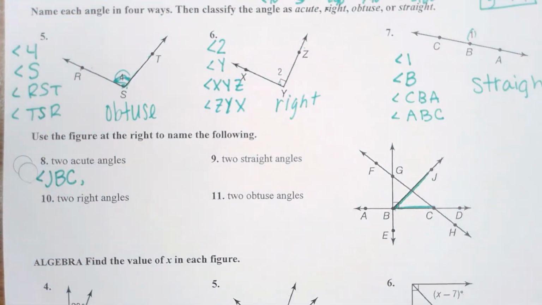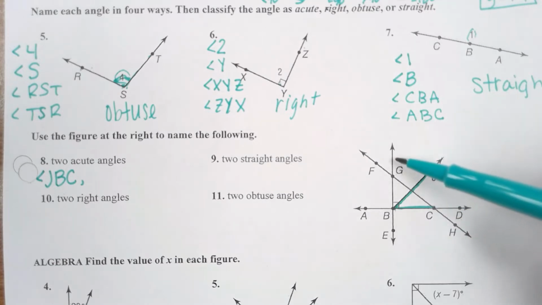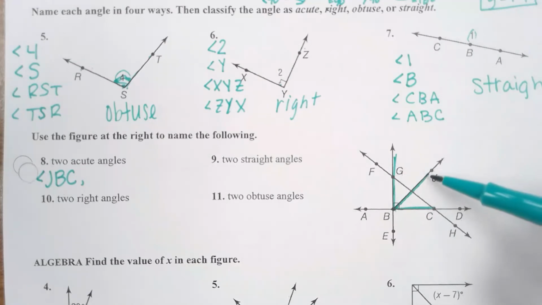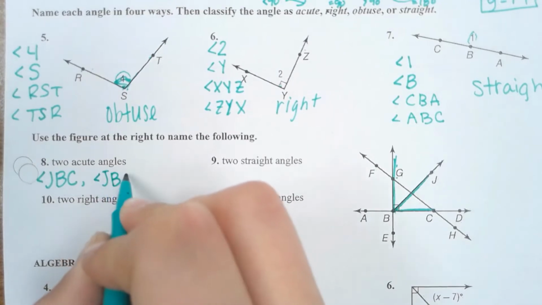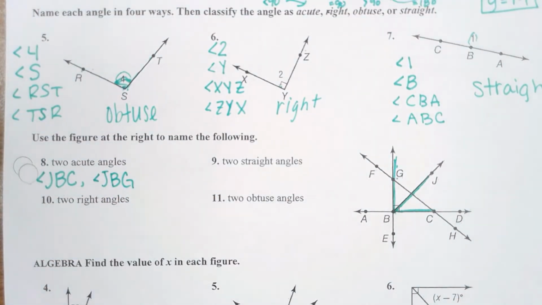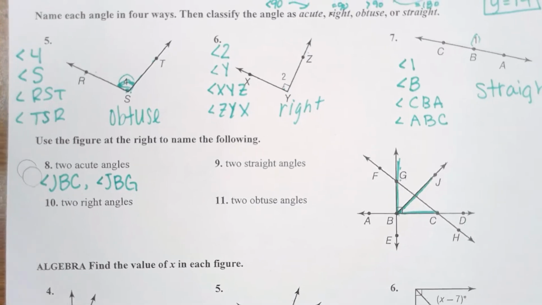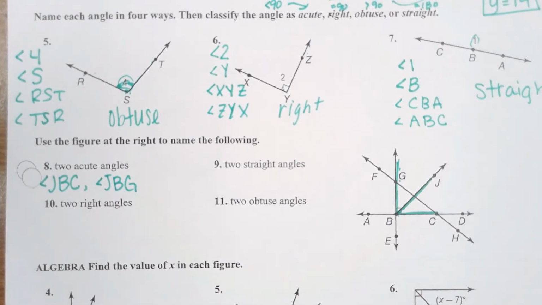And then another one that I can use is just on the opposite side here. So using J and B again, but then just go the opposite way. So JBG. Okay. And next one is to find 2 straight angles.